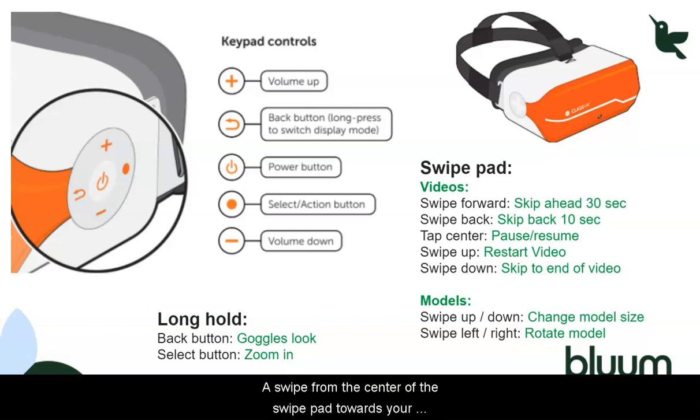A swipe from the center of the swipe pad towards your ear is going to rewind or skip back 10 seconds. If you swipe up on your swipe pad, that's going to restart your video, and a swipe down skips you to the end of the video.